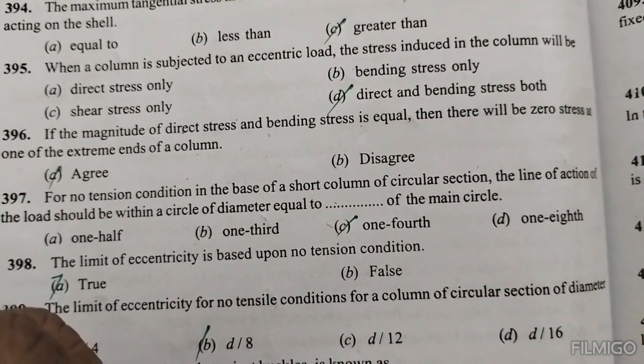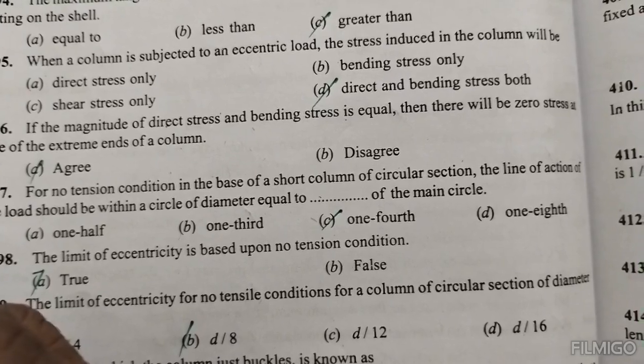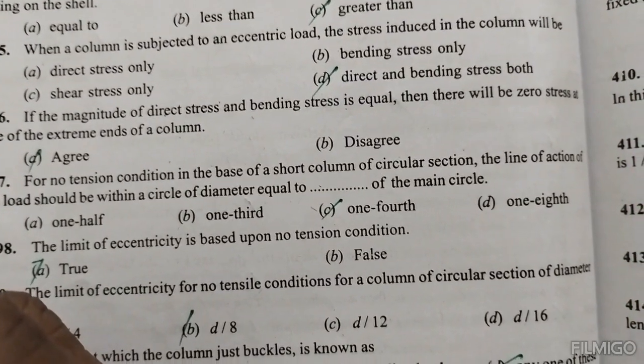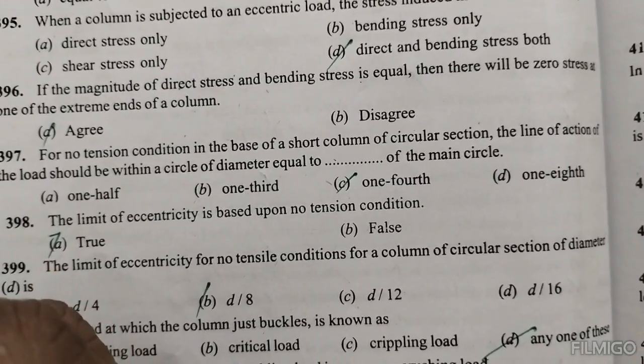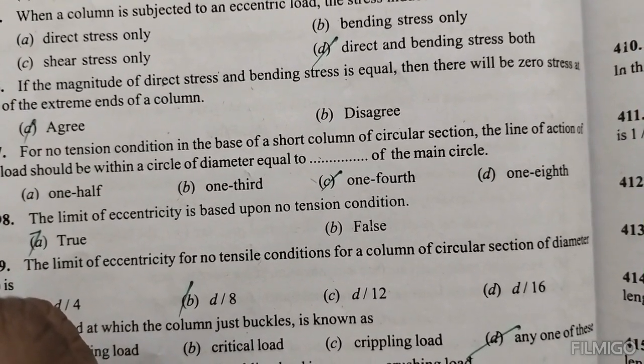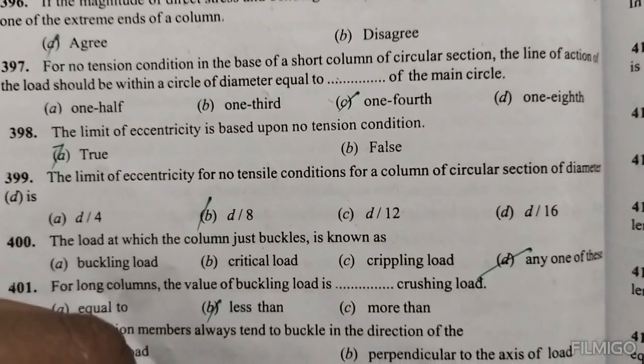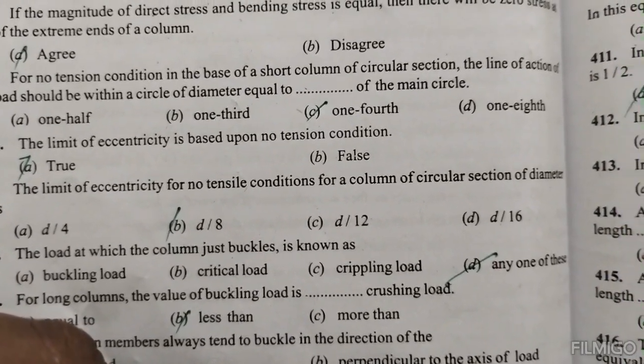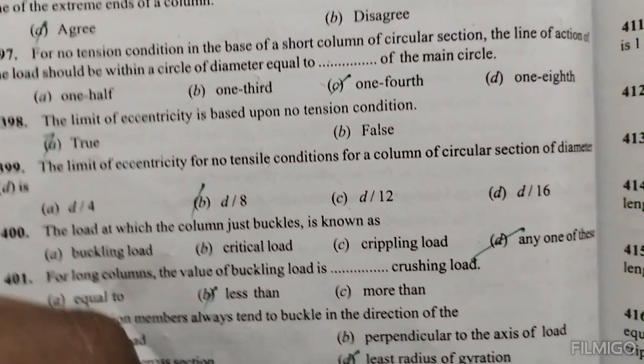For the no tension condition, the base of a short column with a circular section, the line of action of the load should be within the circle of diameter equal to the main circle's 1/4. The limit of eccentricity is based upon the no tension condition, true. The limit of eccentricity for no tensile condition for a column of circular section of diameter d is d by 8.